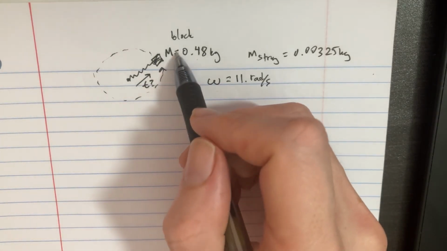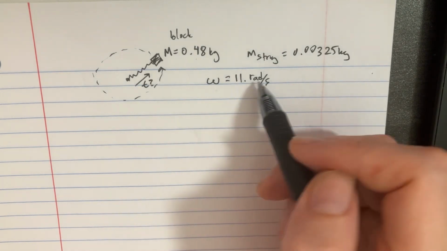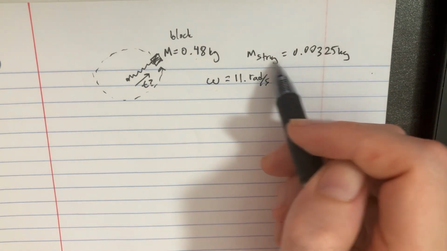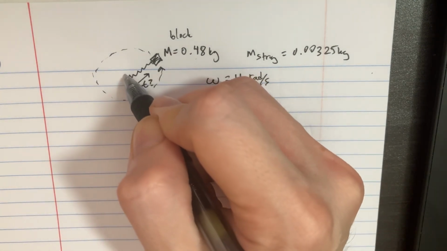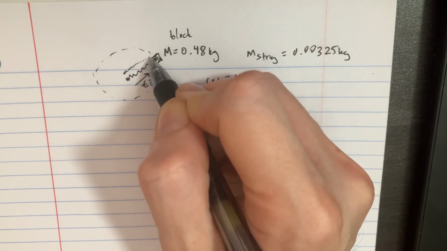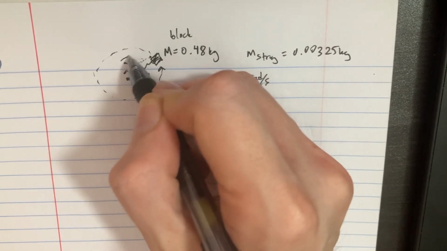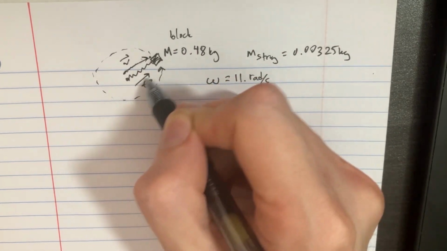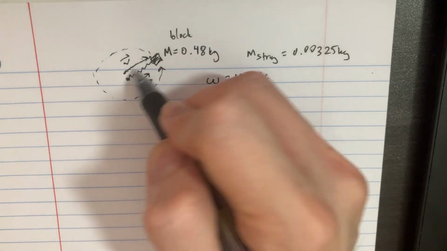A block is attached to the string, and it's rotating around in a circle here at this particular speed. We know the mass of the string and we know the mass of the block. But we're trying to figure out, if there was a wave going from the center to the end of the string at a particular velocity, how much time that wave would take to get from there to there.